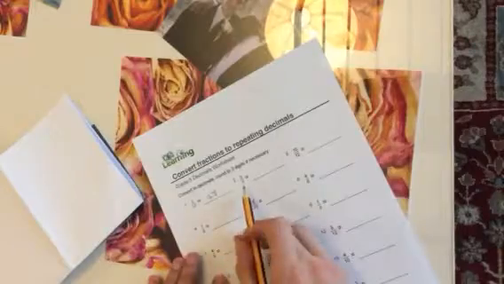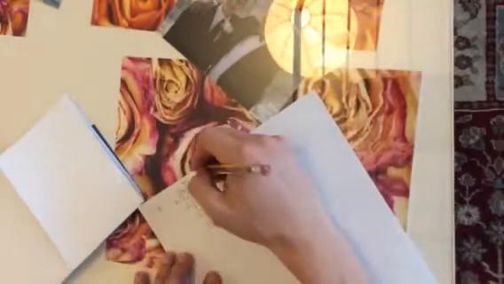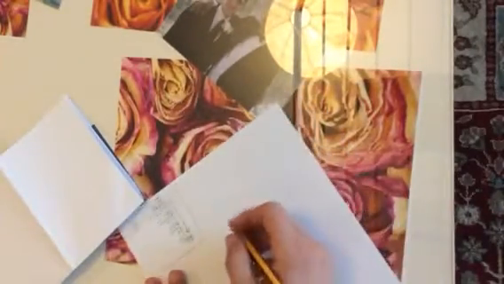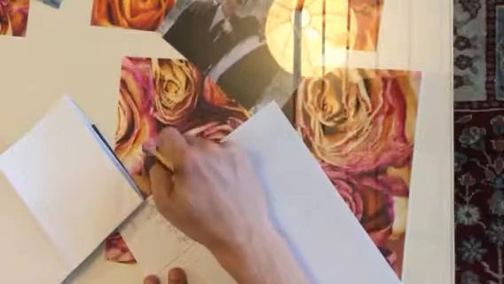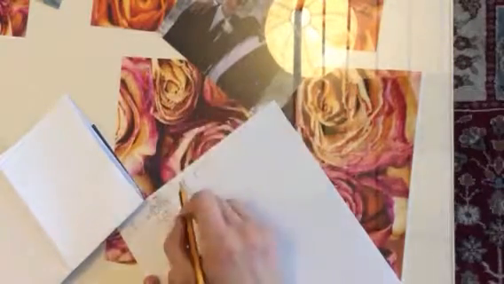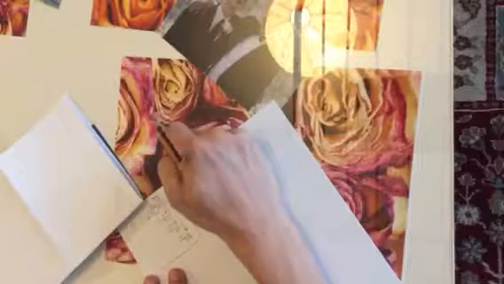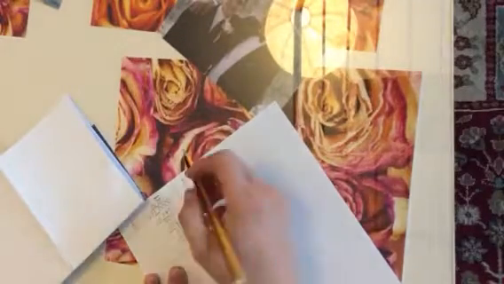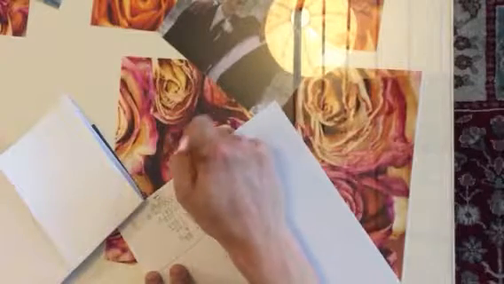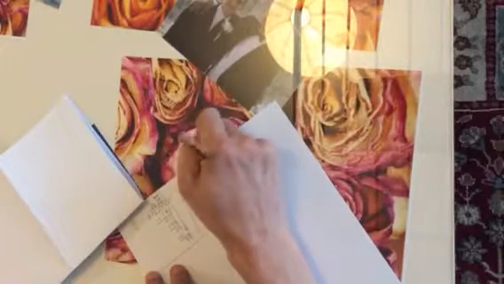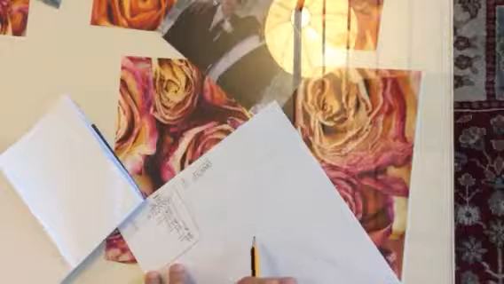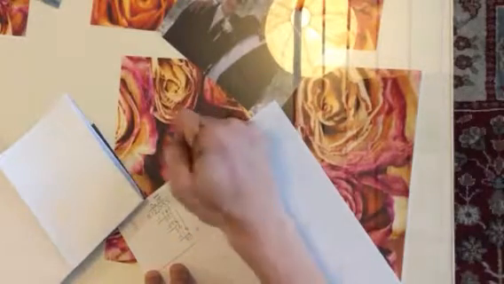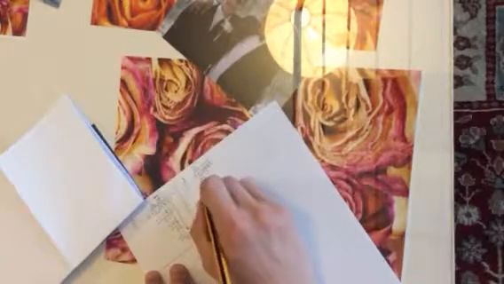All right, now I'm going to do 3/7. Take the number on top, put it inside. Number on bottom, put it on the outside. 7 doesn't divide into 3, so I'm going to put a decimal and put some zeros. This is still the number 3. So 7 does not divide into 3. Bring the decimal straight up.